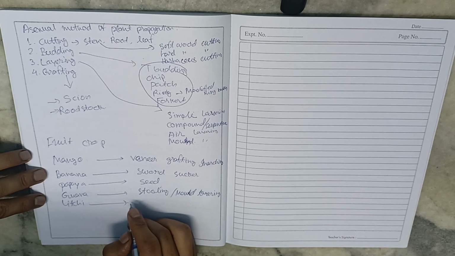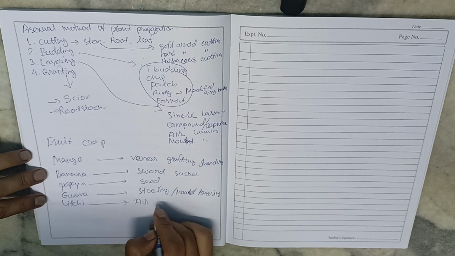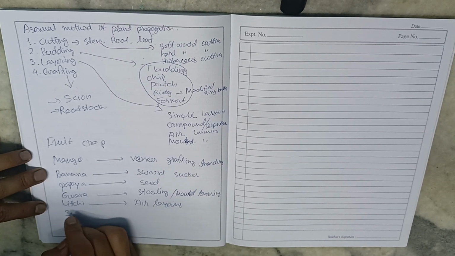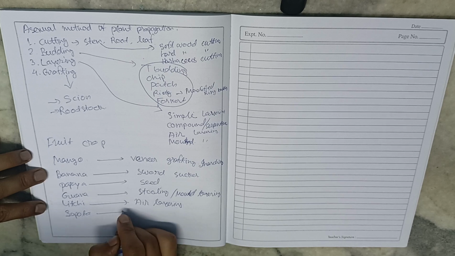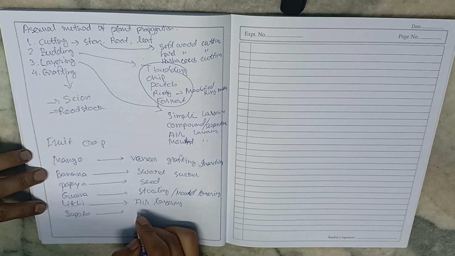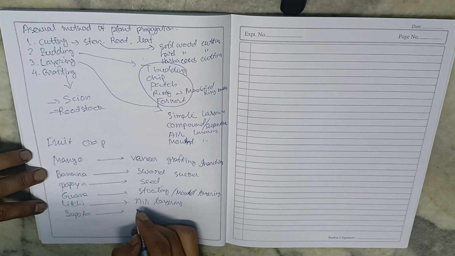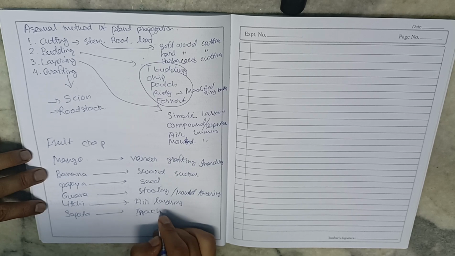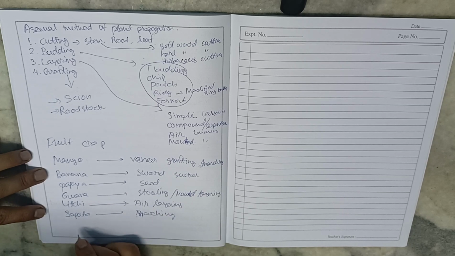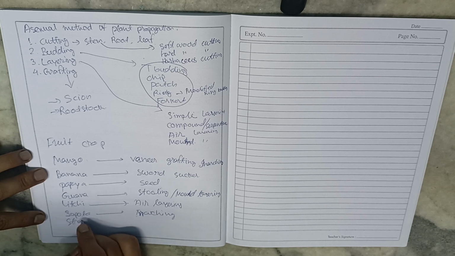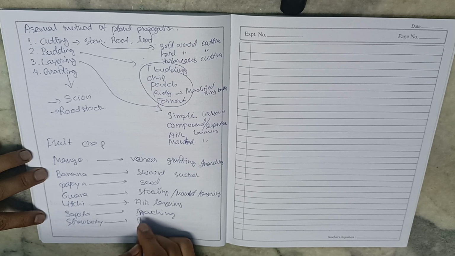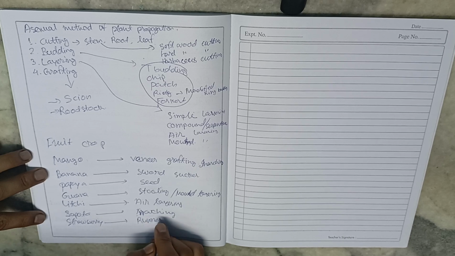Suppose we have one variety that is resistant to a certain disease, and the other variety is tolerant to drought or conditions like that. So what we'll do is join both of these varieties. We'll take the scion from one variety and the rootstock from the other variety, and then we'll join them. Here you can see, finally when they get attached to each other, it will grow as one plant. So this is how it is done in mango.